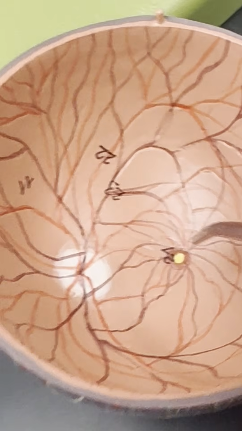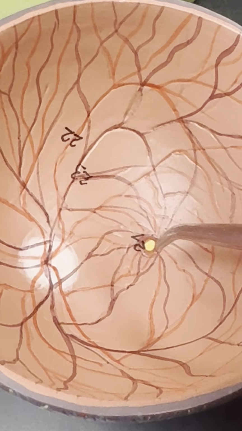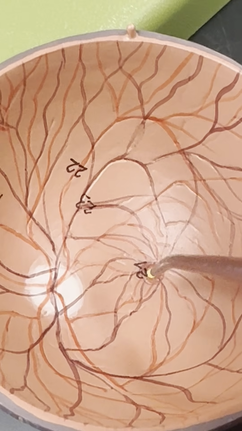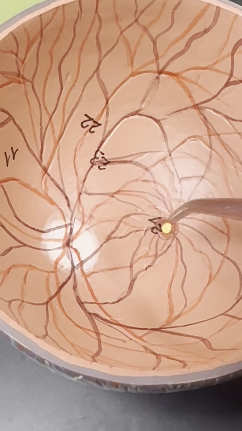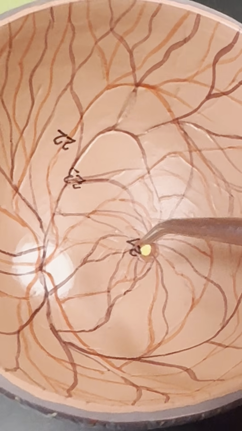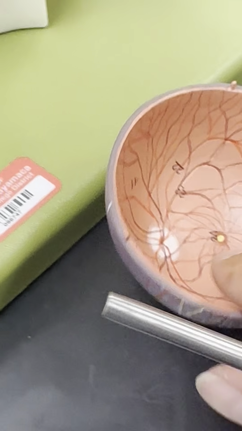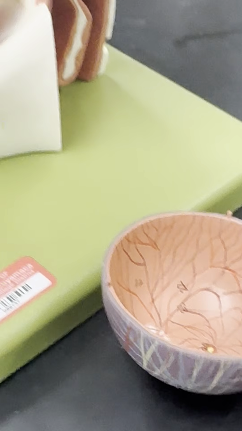The other structure that you see in the retina is that yellow circle there. That's your fovea centralis, where you have your highest visual acuity. Again, that white structure there is the optic nerve. So those are all the structures of the eye.